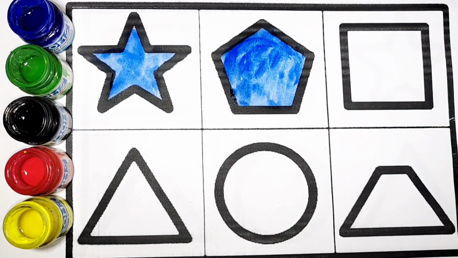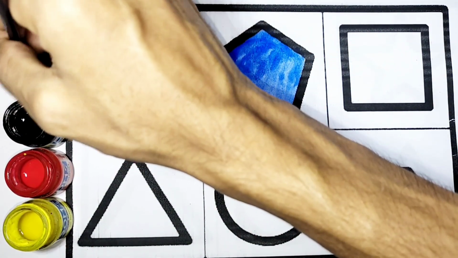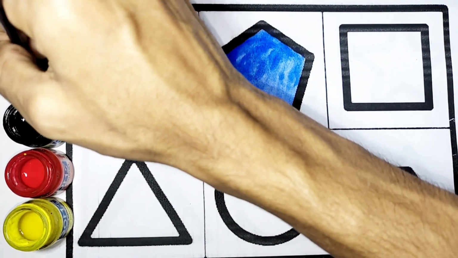The next one is square. Kids, now we're using and mixing the color of green.